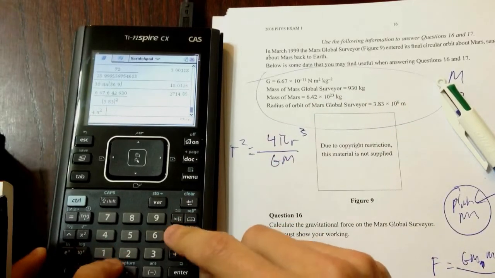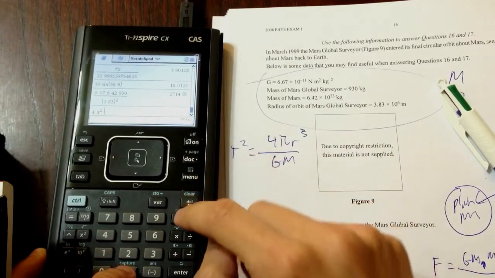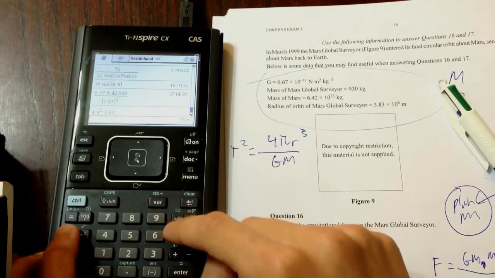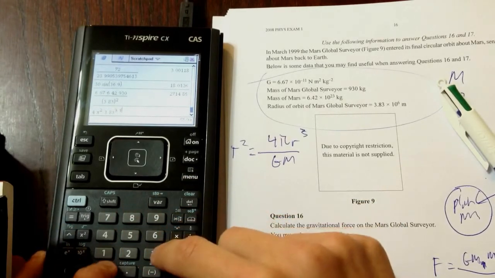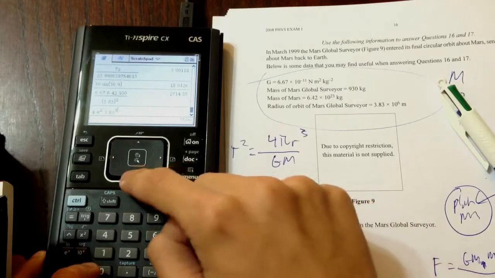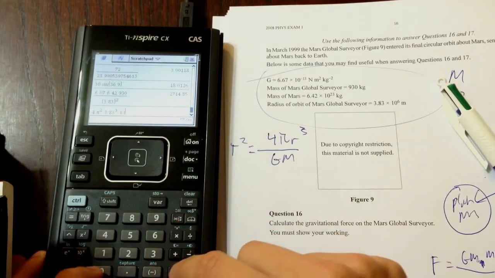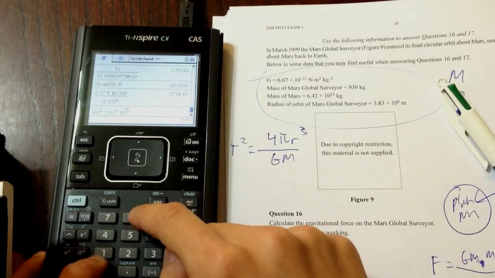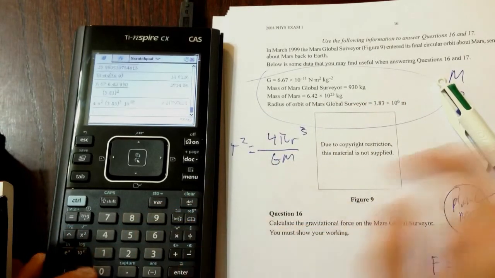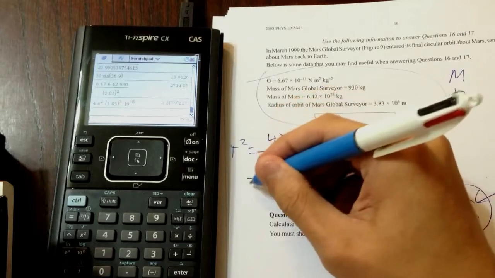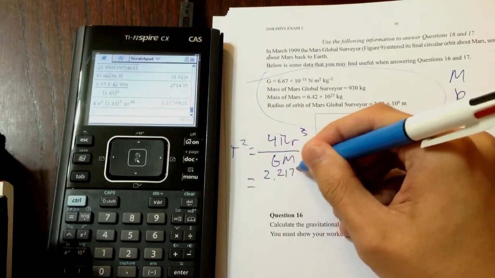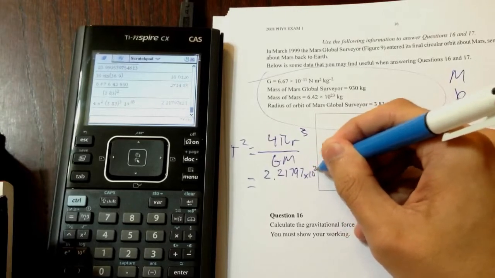Times r cubed, power 3, times 10 to the power of 18. Top equals 2.21797 times 10 to the 21.